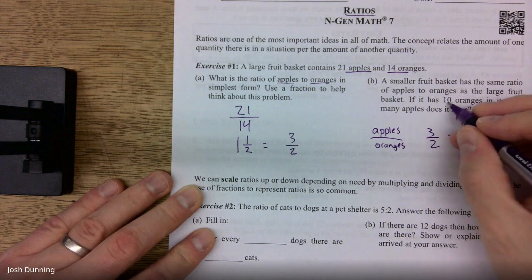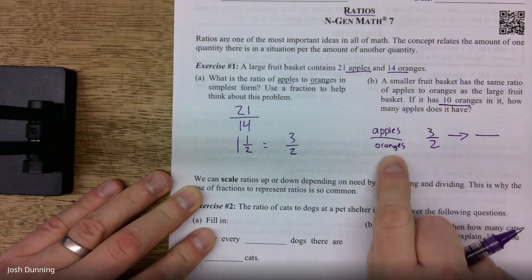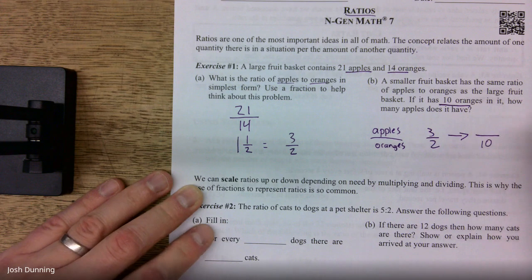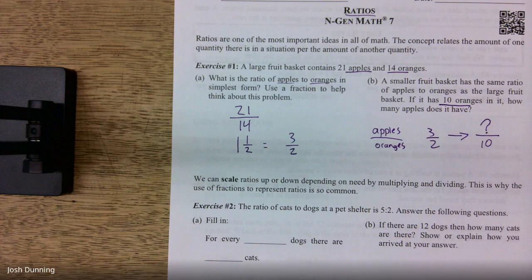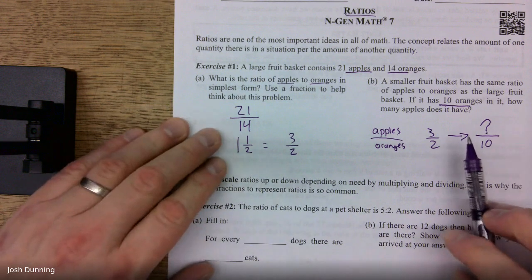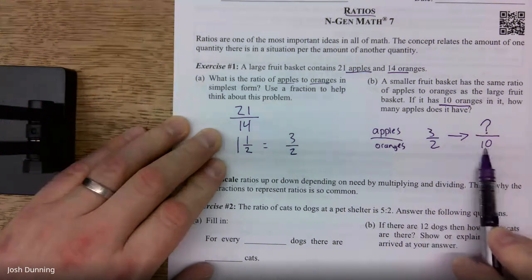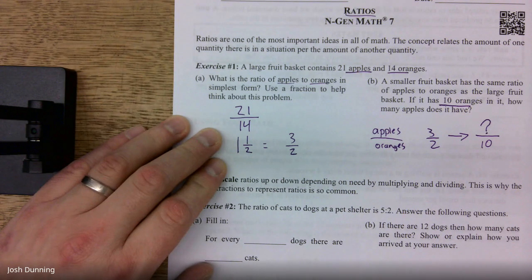Now, if we are interested in 10 oranges, oranges are on the bottom of the fraction, bottom of the ratio. So we'll put that here. And we want to know how many apples. We're looking for the number of apples, the number on top. This time I'll use a question mark for it. So what we need to know is when we multiply, how could I turn a 2 into a 10 by multiplying? Now, if you're good with your times tables, maybe you just know, hey, 2 times 5 is 10.